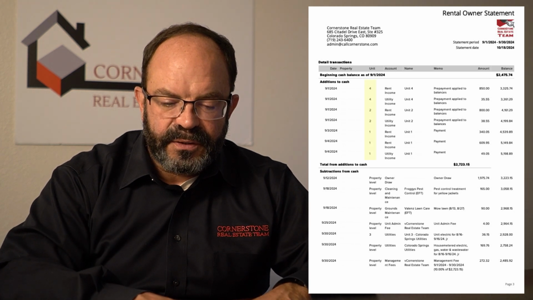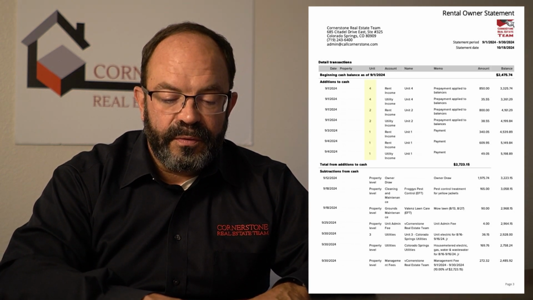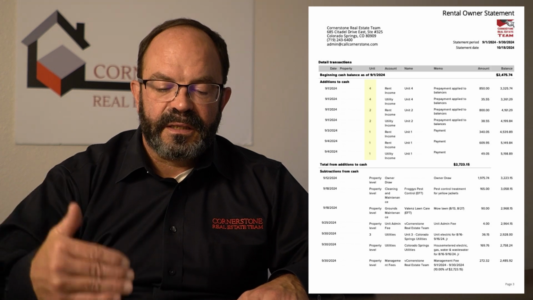So in many cases you can see that unit number 4 paid rent on the first. The utility income for unit 4 was paid on the first. So you can see the income based on the unit number, whether it's 1, 2, 3, 4 or A, B, C, D. Those will reflect on the additions to cash and on the subtractions to cash.